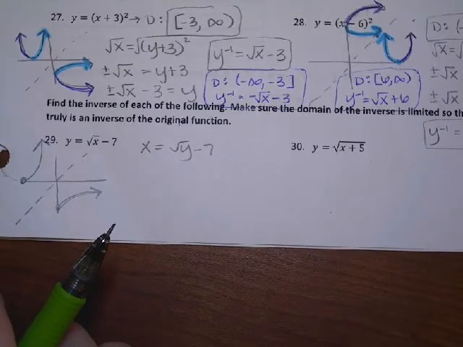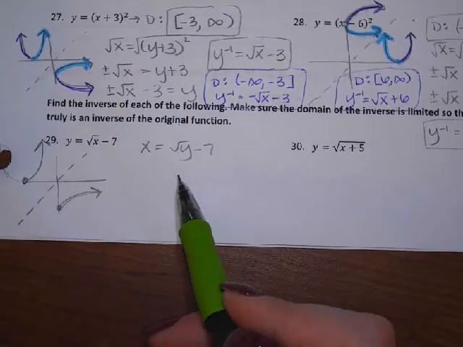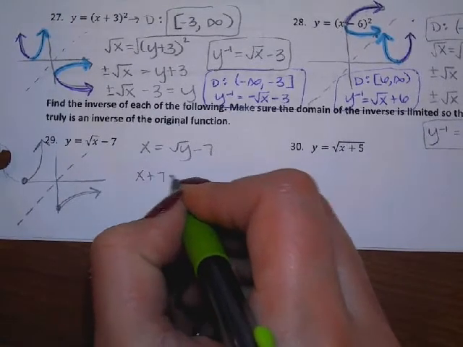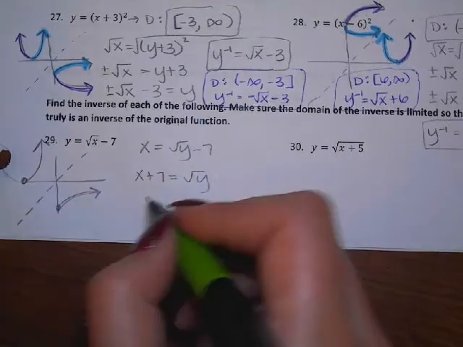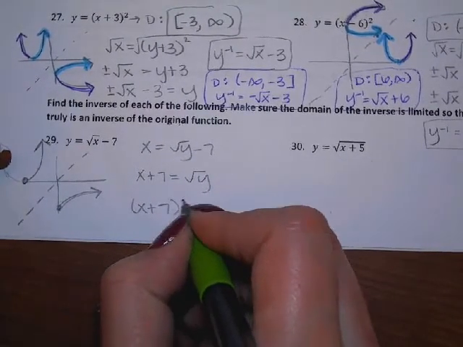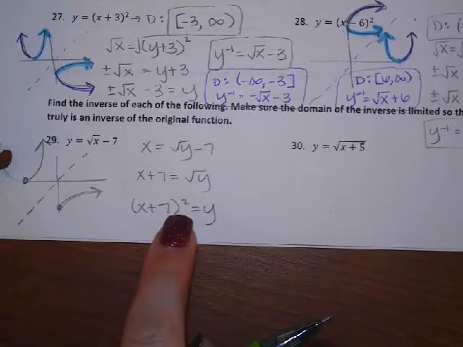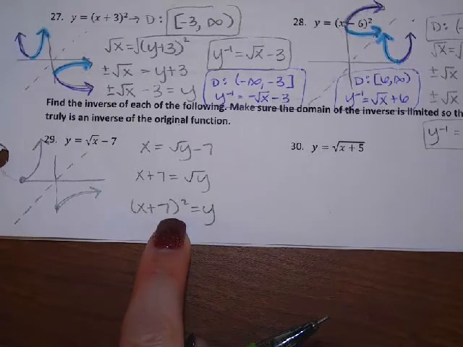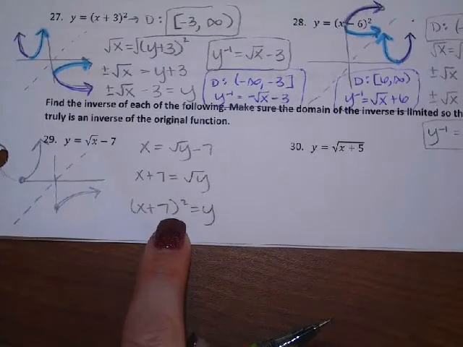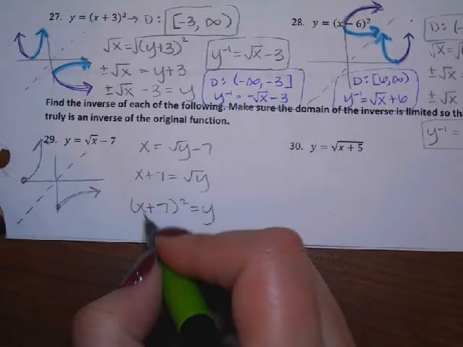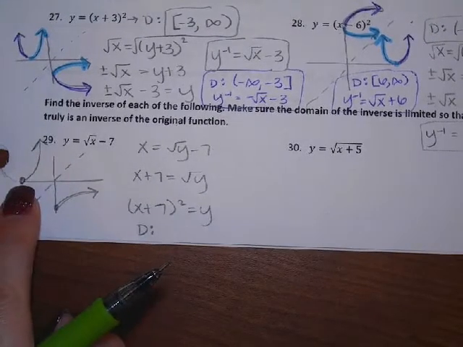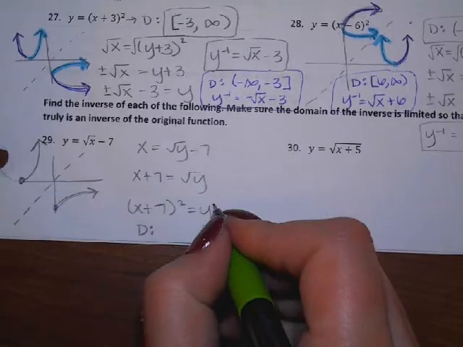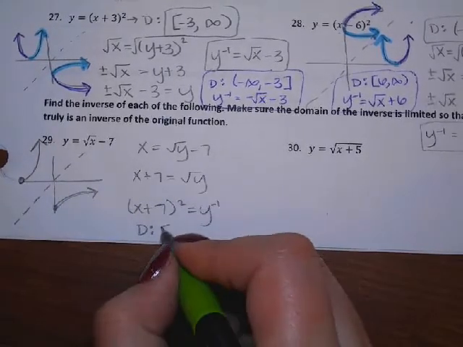Let me finish this. All right, so we traded the x and the y. What do we have to do next? Add the 7. So x plus 7 equals square root y. Square both sides. Okay. Now, I cannot say this is my final answer because this includes the whole parabola. So what else do I need in my final answer to show that I'm only using the right side of the parabola? I need to say that the domain is negative 7 to infinity.